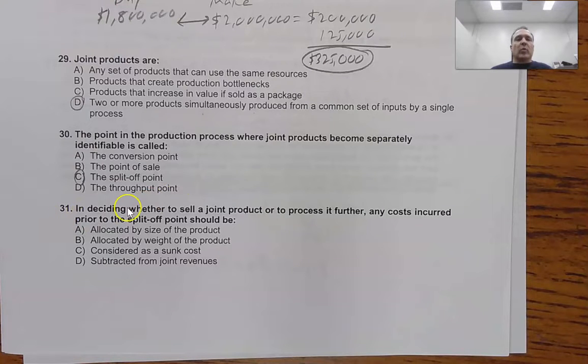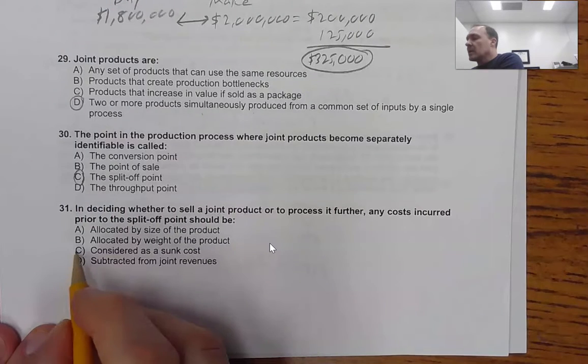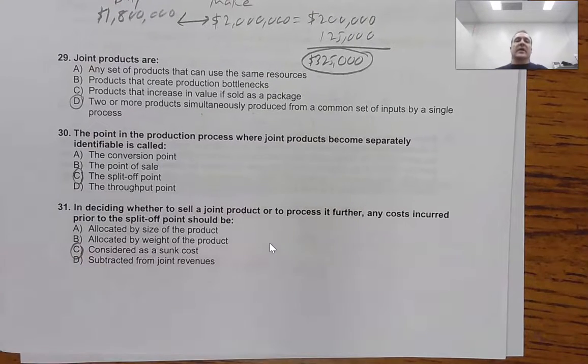Question 31, in deciding whether to sell a joint product or process it further, any costs incurred prior to the split-off point should be, okay, this is a very good question, so go ahead and pause if you need to. Okay, so read the question again. In deciding whether to sell a joint product for what we can get out of it now, or process it further and incur additional costs and hopefully higher revenues, any costs incurred prior to the split-off point should be considered as a sunk cost.